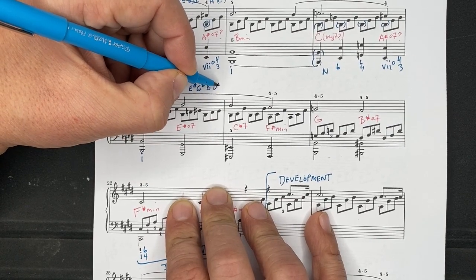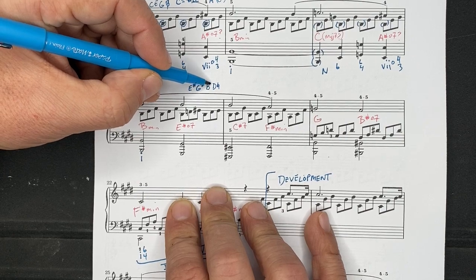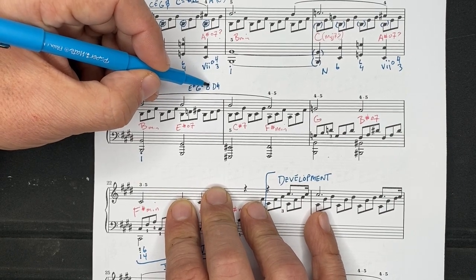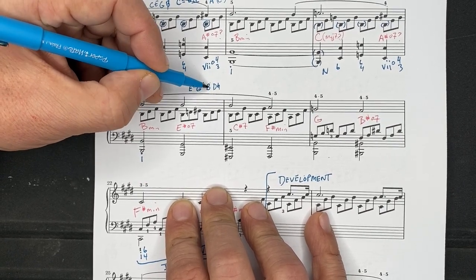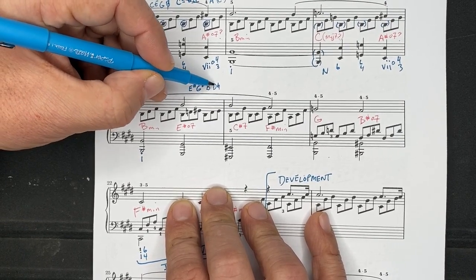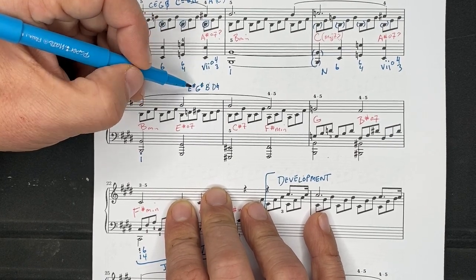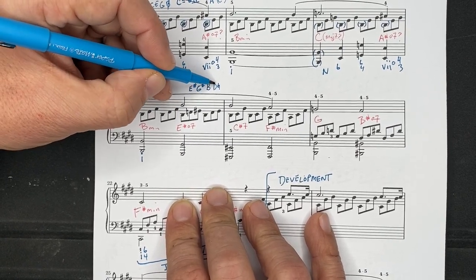Okay, this is D natural. Well, E sharp, G sharp, and B sharp would have been minor, but B natural is minor with a flat 5, which is a diminished. And then E sharp, G sharp, B sharp, D sharp would have been E minor 7, but we've lowered the 5th, and now we've lowered the 7th. So this is a diminished triad with a diminished 7.